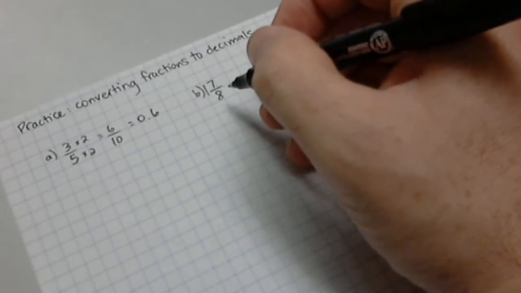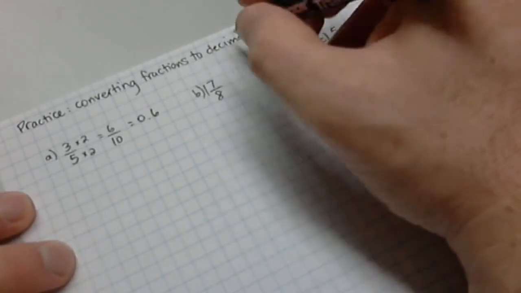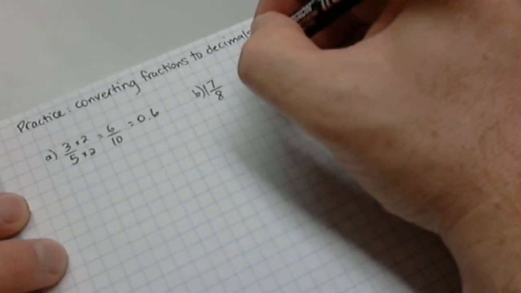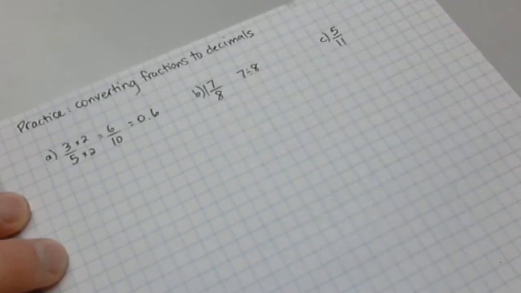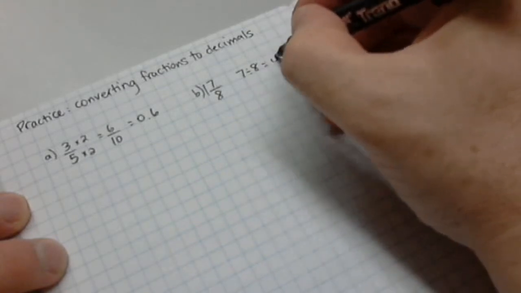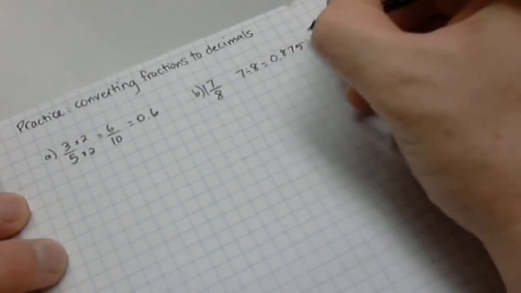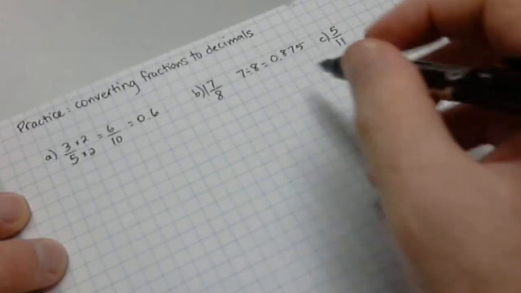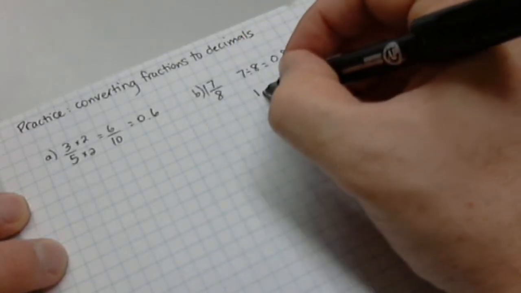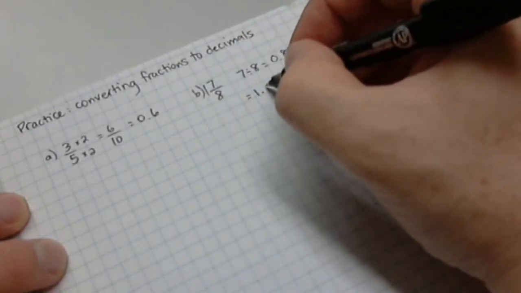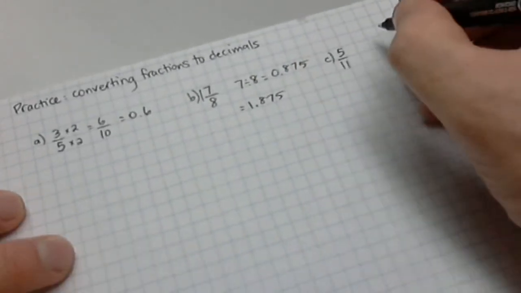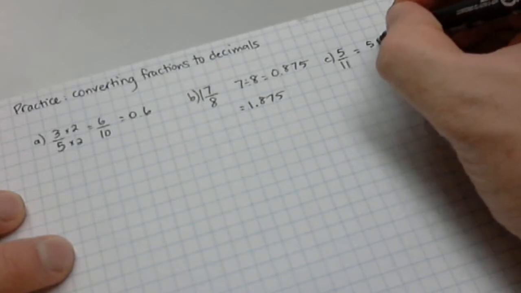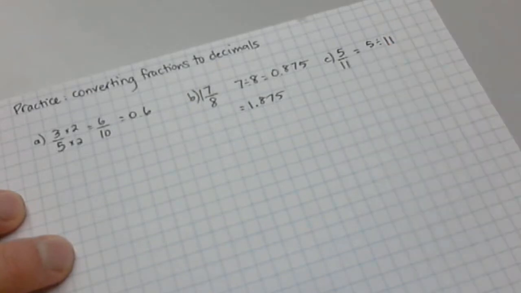Now I have 1 and 7/8. And so what I'm going to do is I'm going to take 7 and divide it by 8 on my calculator, and when I do that, I get 0.875. That's not actually the answer, because I still have this 1. So my answer, if I include the 1, is 1.875.